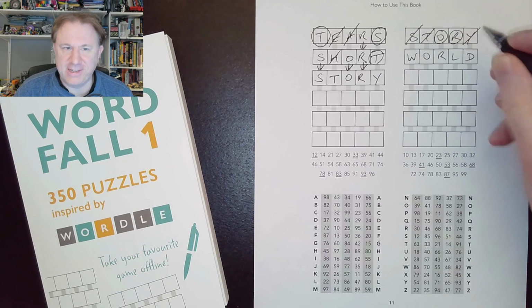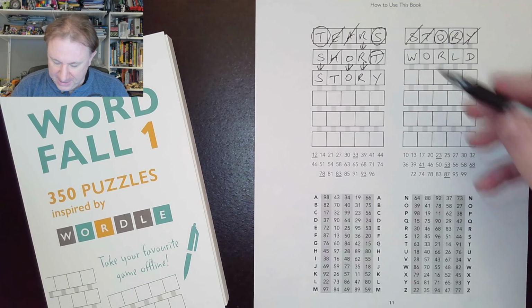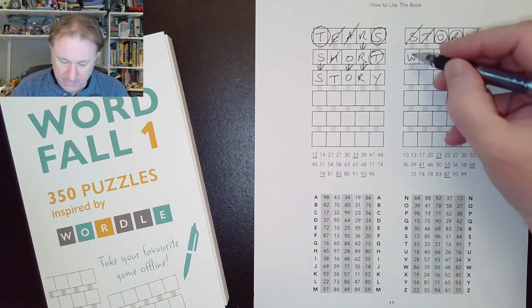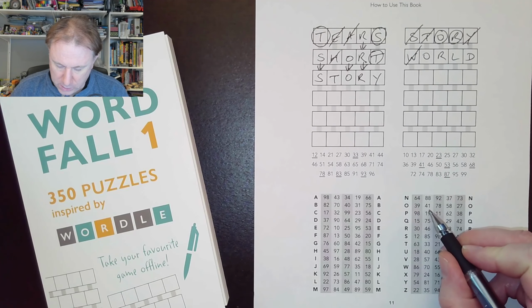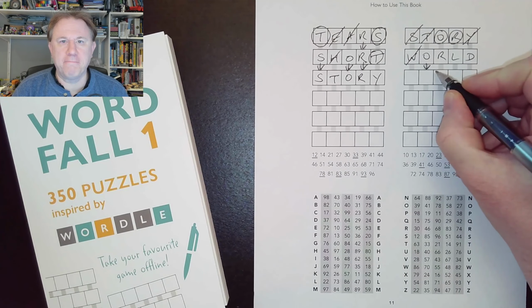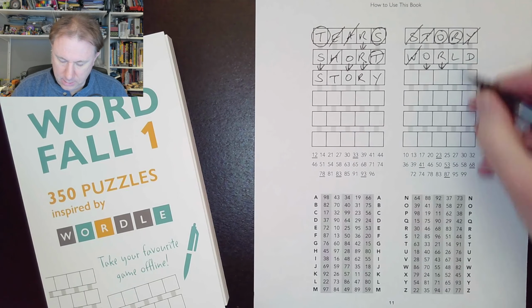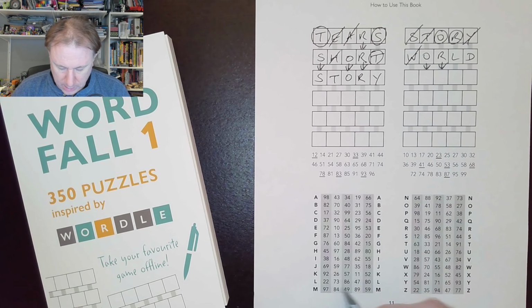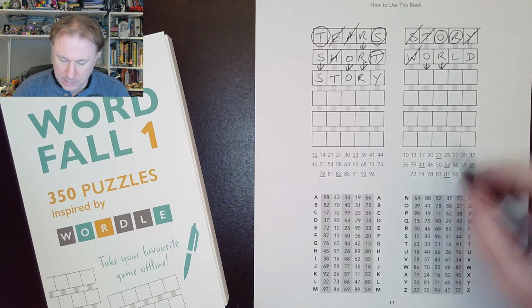I'm not sure that's necessarily the most sensible guess, but it'll do. W, 86, not there. O, 41. Oh, great, I found the correct position for O. I'll mark that. R in position 3, 68. Oh, great, correct position. L in position 4, 47, that isn't there. D in position 5, 24, not there. Okay, so I have an O and an R in those positions, and I've eliminated these letters.